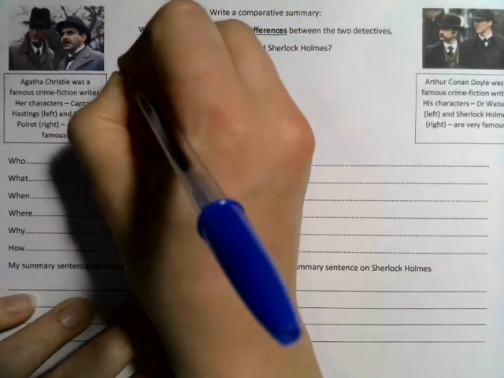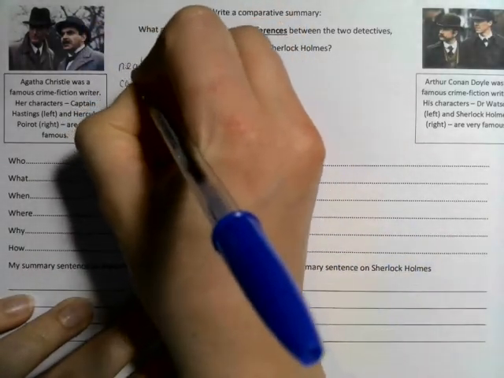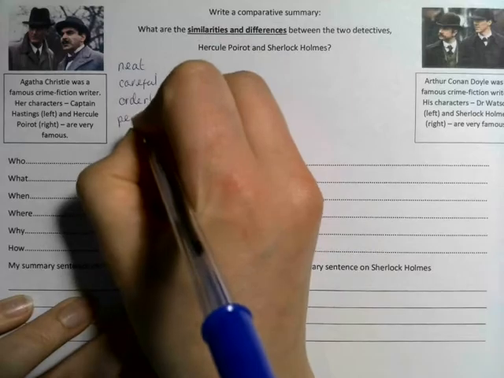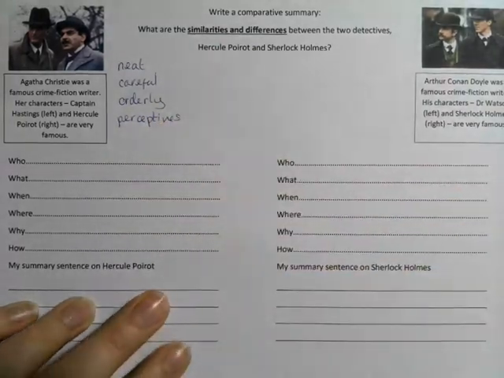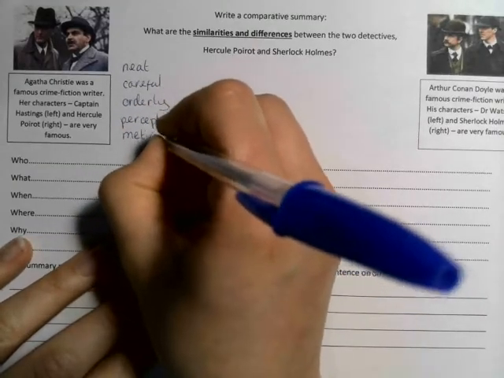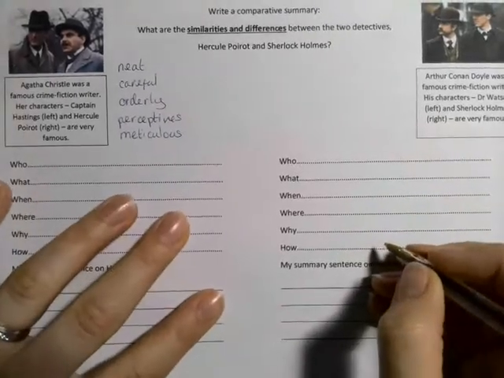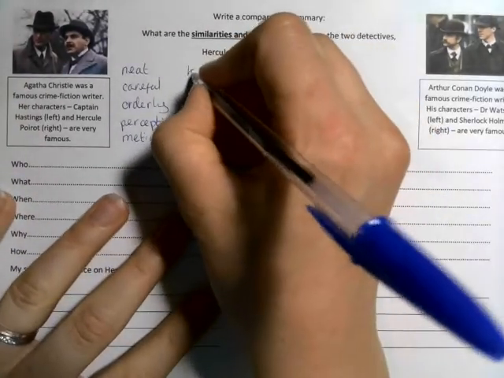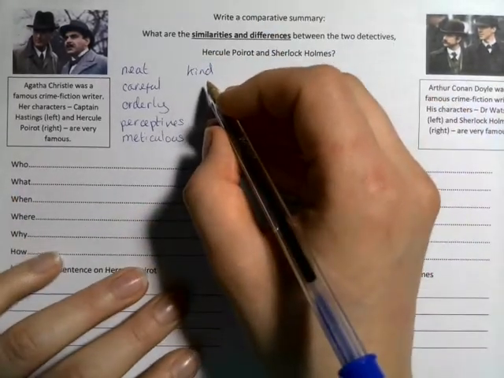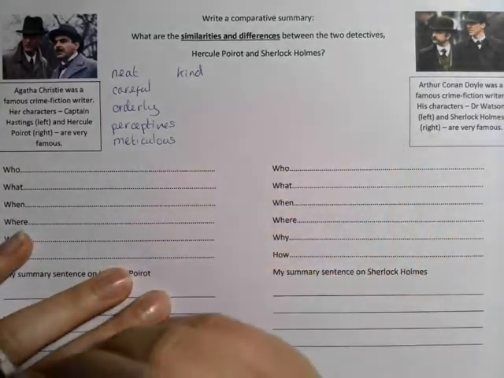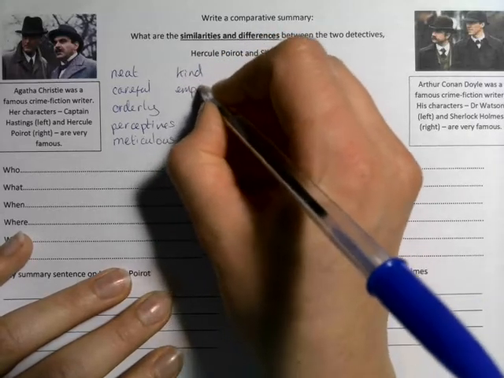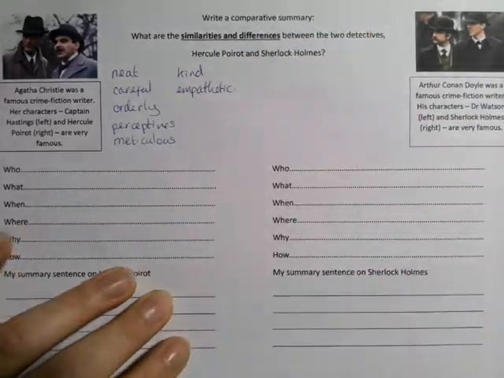Well, for Poirot, he's extremely neat, careful, orderly. He's certainly very perceptive. He sees things that others don't. He's also extremely meticulous, perhaps to the point of being overly fussy. He's also kind to Captain Hastings, and he's also quite an emotional person. He certainly notes other people's emotional states and uses that to understand why they might have committed the crimes they did.